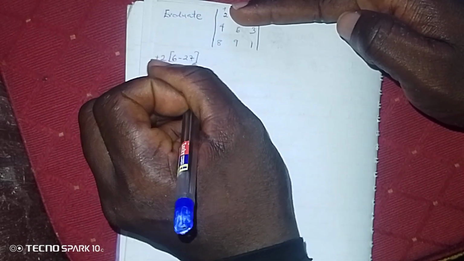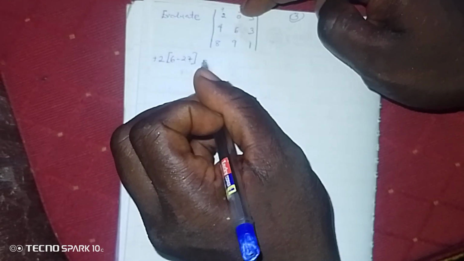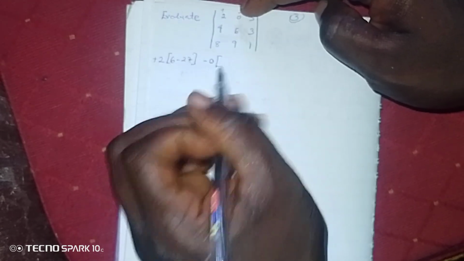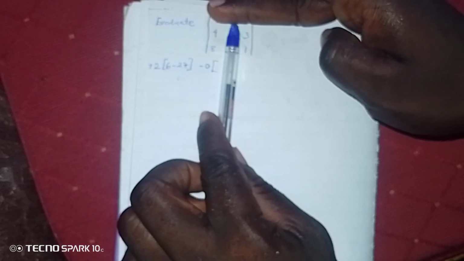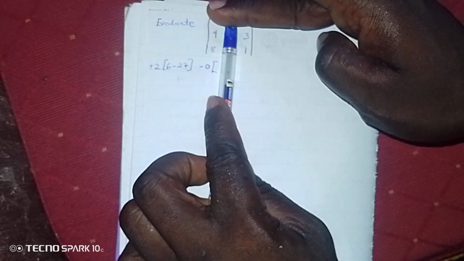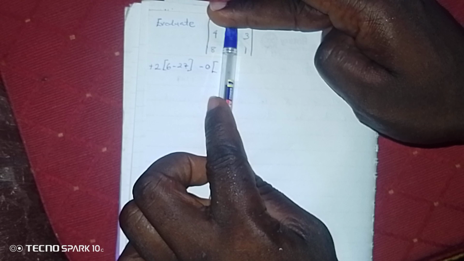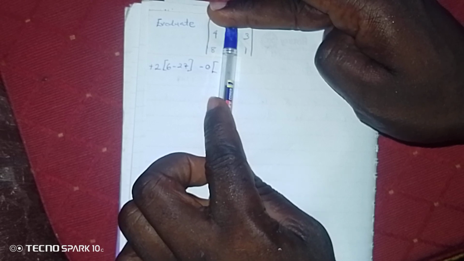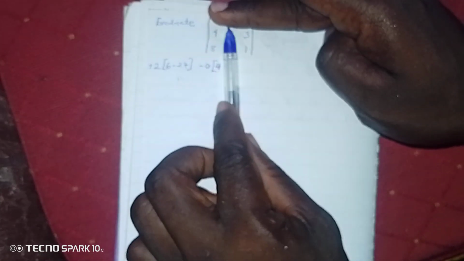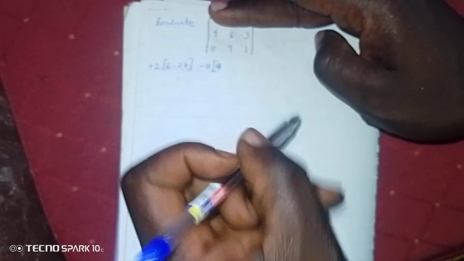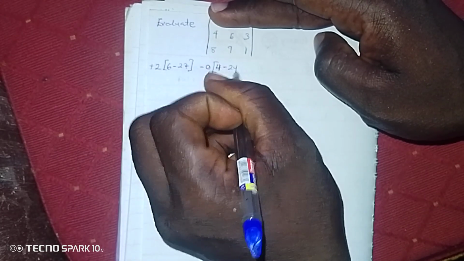So just to save our time, then we have a negative 0. Then we cover the row of 0 and the column of 0. The 2 by 2 matrix we have is 4, 3, 8, 1. So 4 times 1, we are trying to get the determinant. 4 times 1 is 4, minus 8 times 3, which is 24. So that's minus 24.